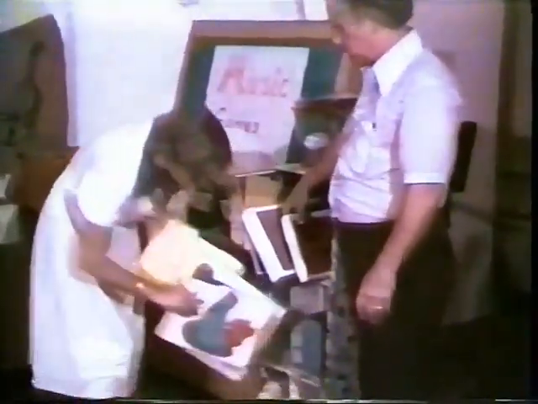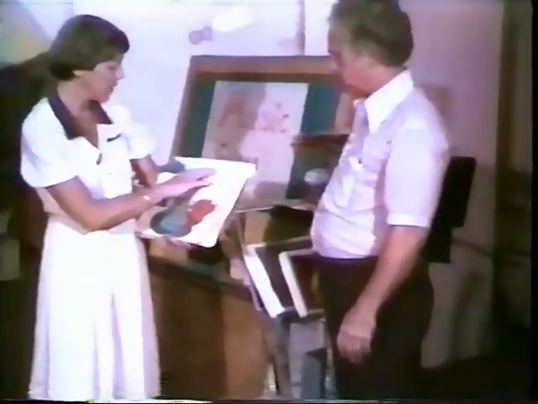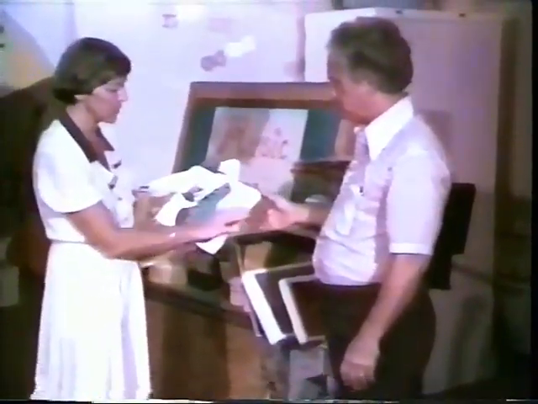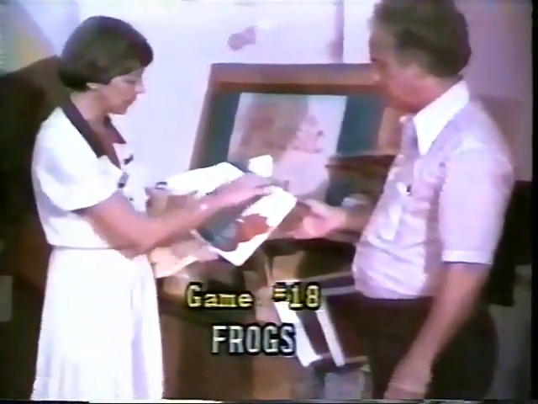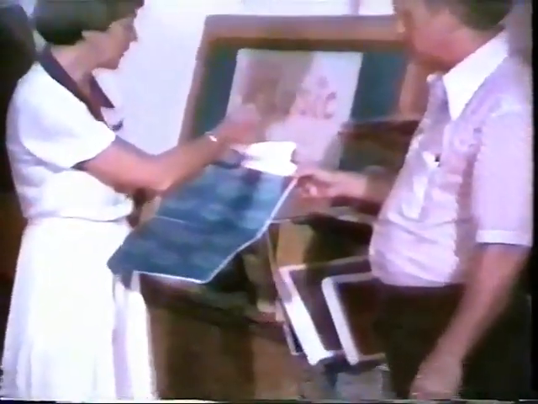Okay, now there are other games here, and all of these are laminated, and again, I know they look shiny on the camera, so they're hard to show. But this is an individual game where it's just a manila folder that has the frog on the front. It's called the frog game.